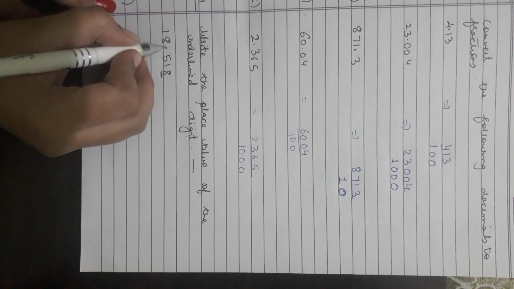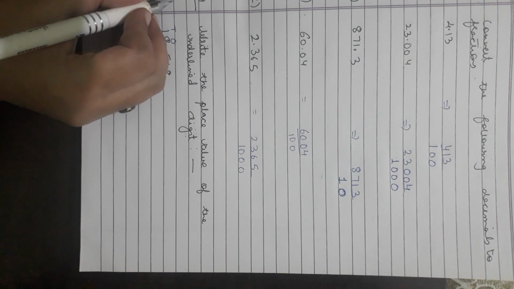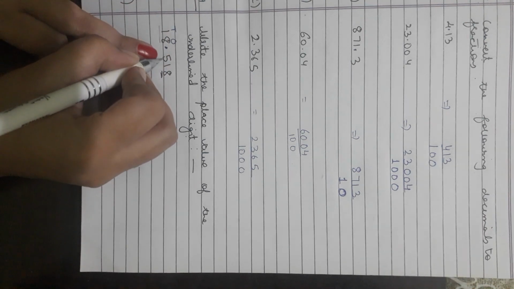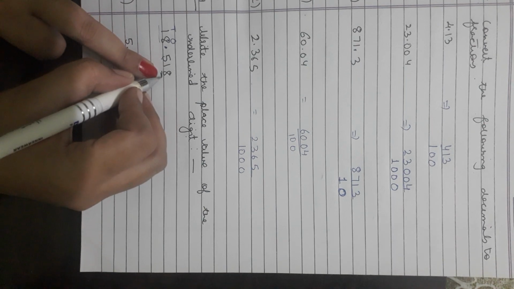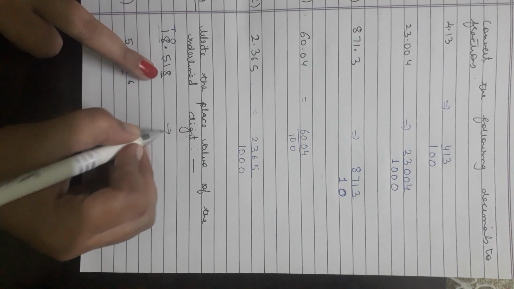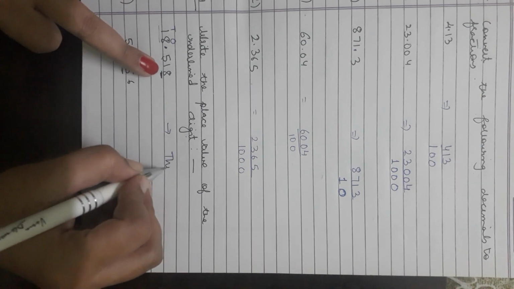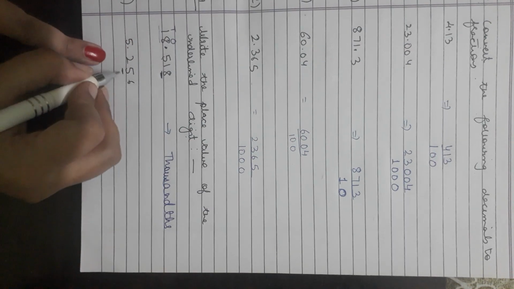Now before the decimal you know it is ones, tens, hundreds, thousands, ten thousands. But after decimal the first digit it is tenths place, then hundredths and then thousandths. So what will be the place value of this 8? It will be thousandths.